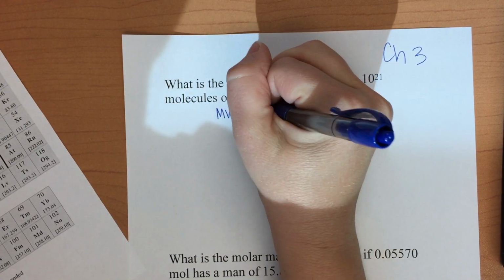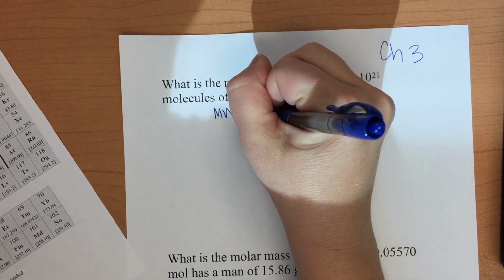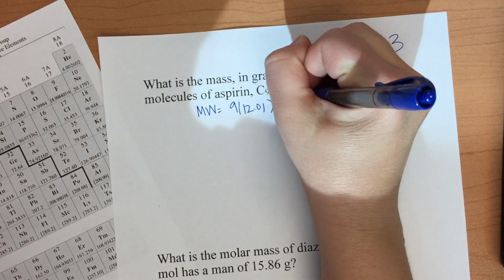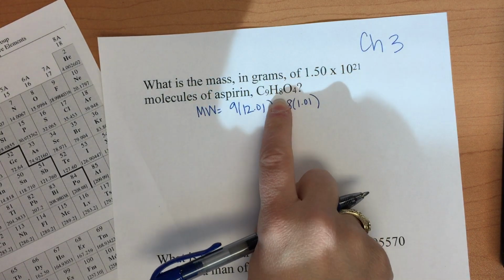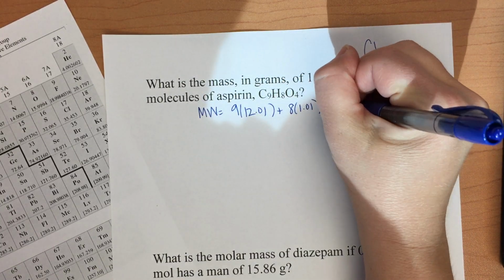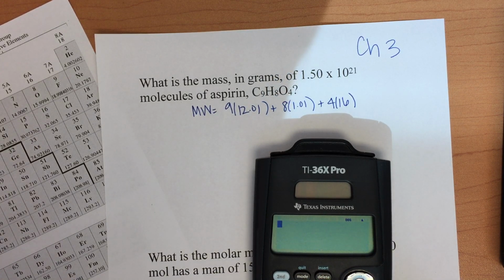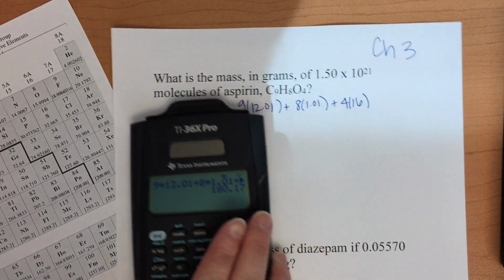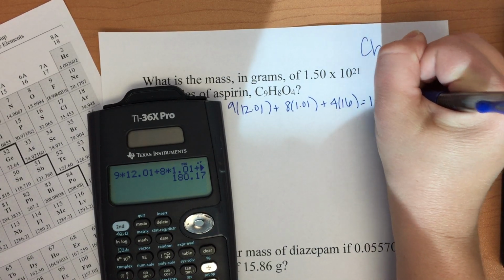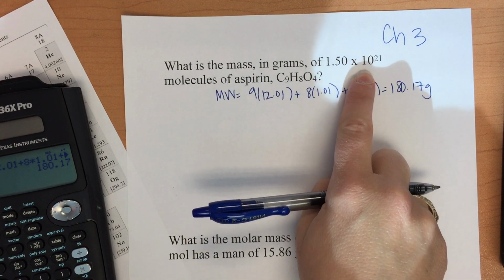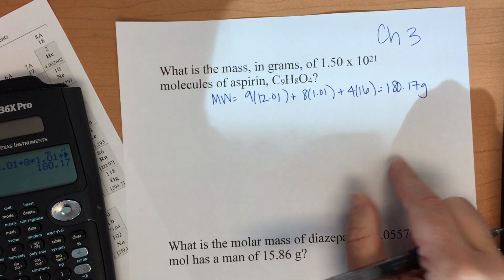So we need to calculate this up. So it will be 9 times the molecular weight of carbon, which is 12.01, which you can get from a periodic table, plus 8 times 1.01, which is the molecular weight in grams for hydrogen, plus 4 times 16. When we plug this into our calculator, we have 9 times 12.01 plus 8 times 1.01 plus 4 times 16. That gives us 180.17 grams.